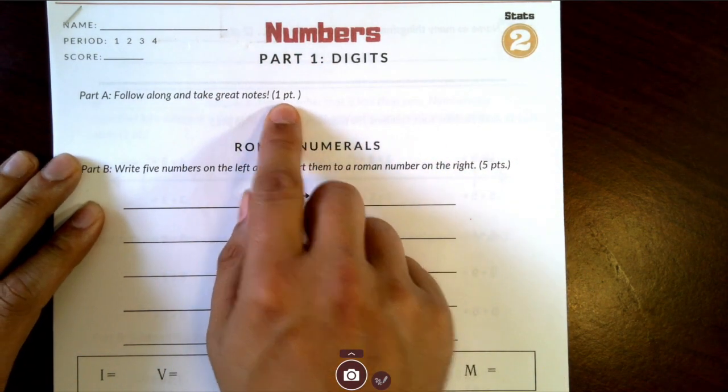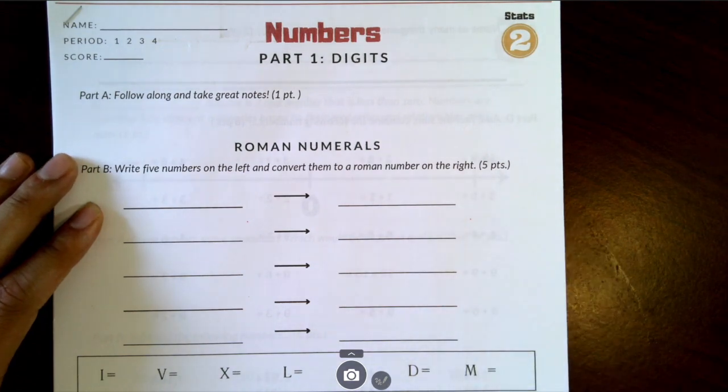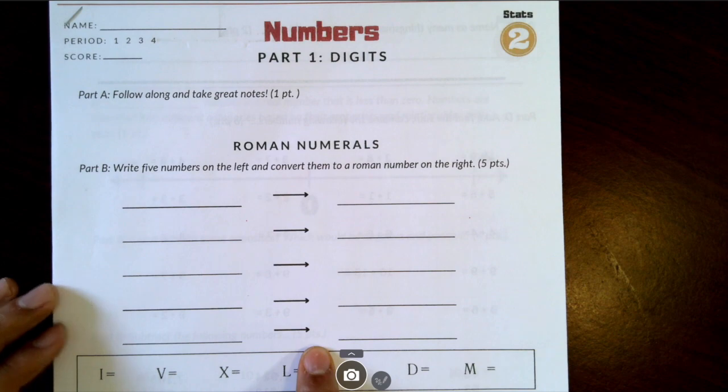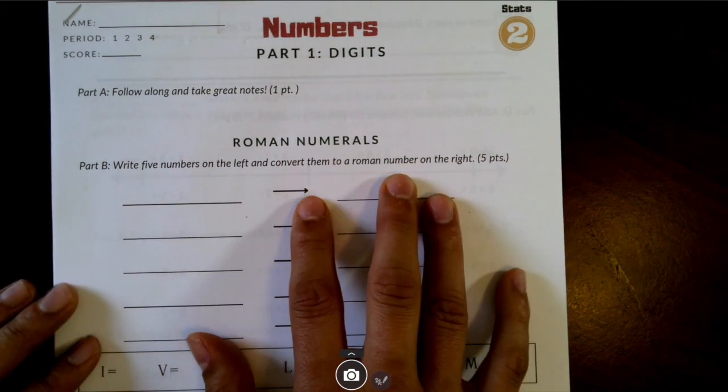As you can tell, each section tells you how many points you will receive for completing each section. So please pay attention to that. Each page is worth 10 points. Front and back is 20. There's 5 pages. 20 times 5 is 100. So each packet is worth 100 points. We are going to go ahead and just get started.